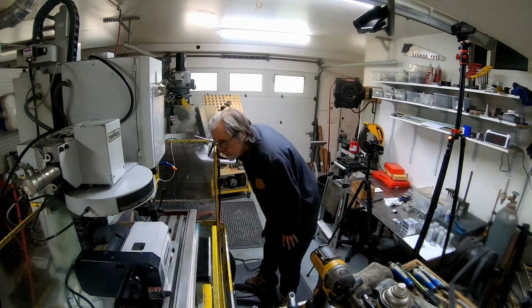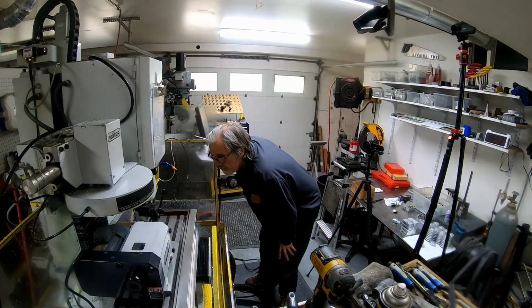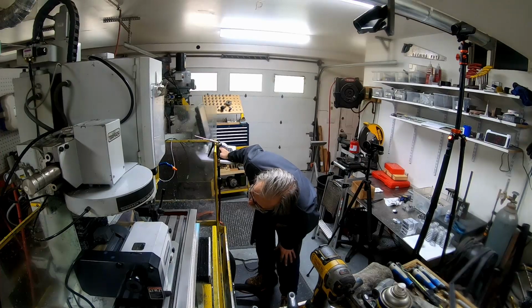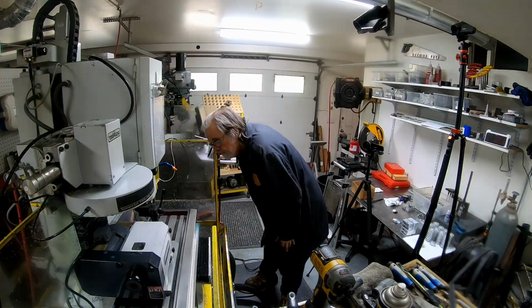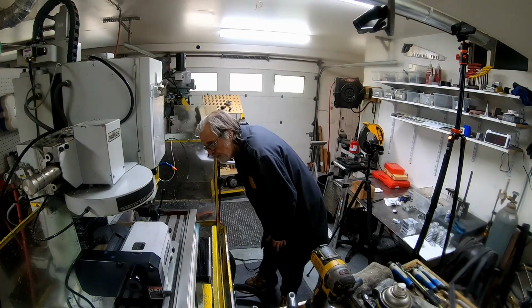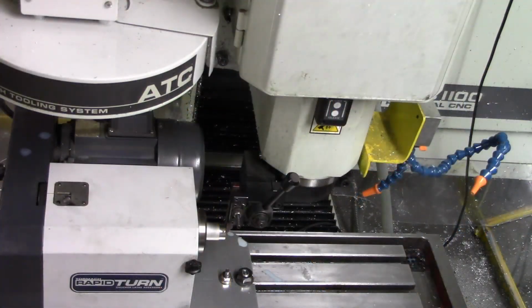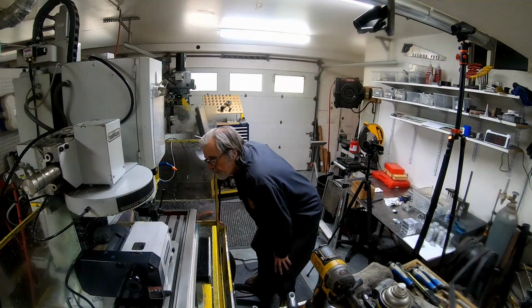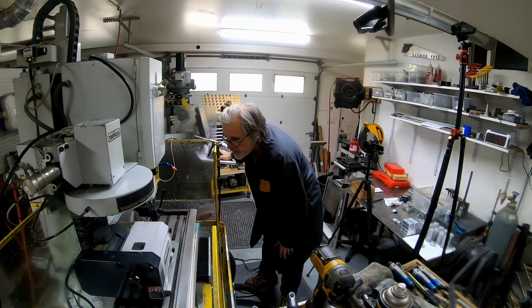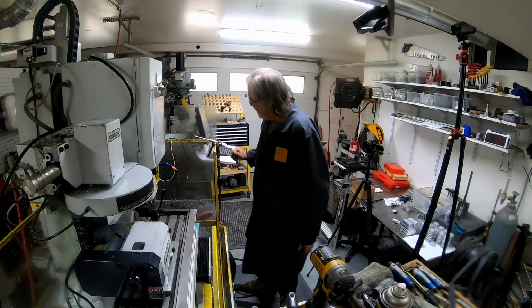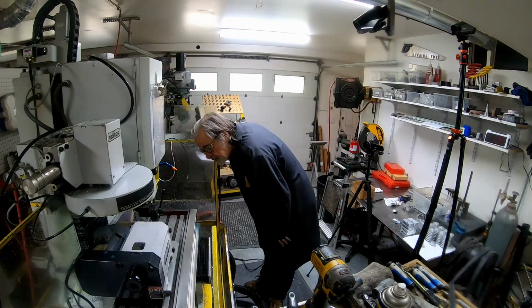And then, using the Tormach jog shuttle control, the USB jog wheel, keeping in mind that this is a very lightweight machine, I have to take the smallest of cuts.